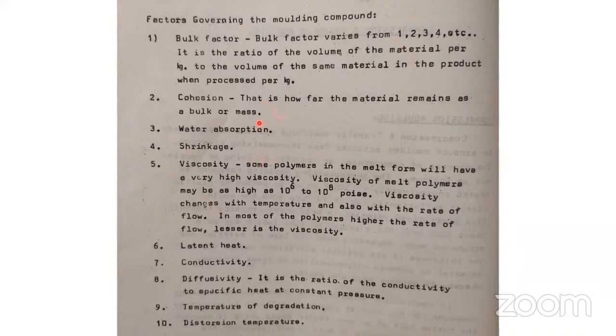Now, cohesion. That is how far the material remains as a bulk or a mass. This is called cohesion. How much time the material remains in bulk form, how much time in mass form. That is called cohesion.